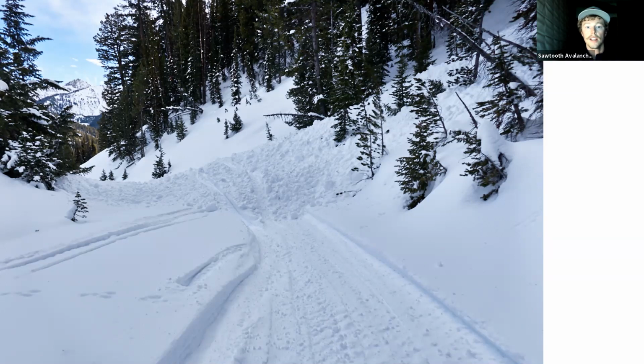So it could be that the 4th rider just happened to find the one spot, or maybe a group of riders happened to sit, and that added weight was enough to collapse that weak layer, even below an established skin track or snowmobile trail.